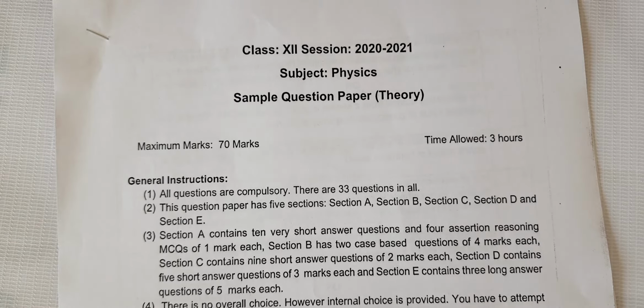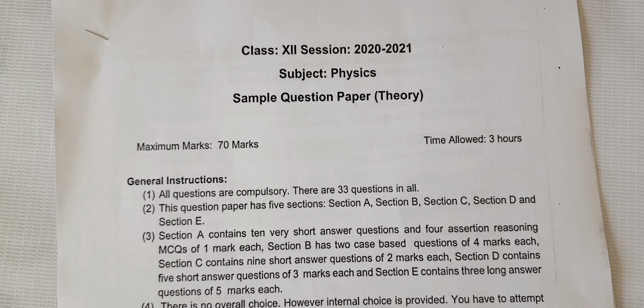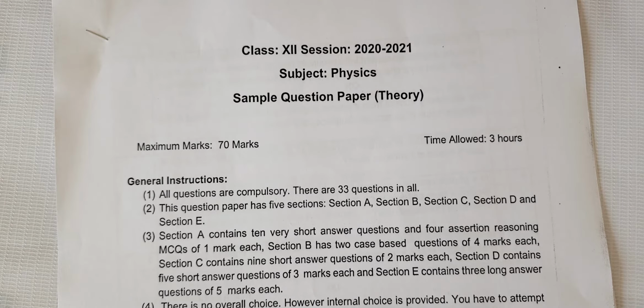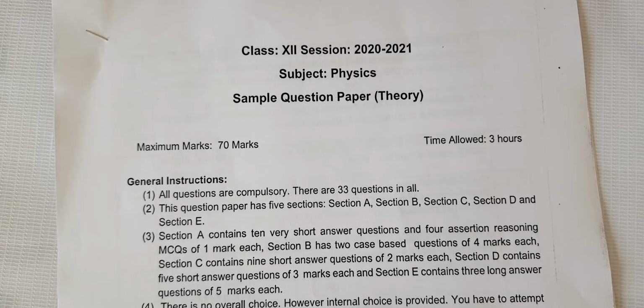And here is the model paper, where you can see that almost all of it is short answer question type. At most, you may find one or two questions as a whole carrying 3 marks maximum, and the remaining are all short.